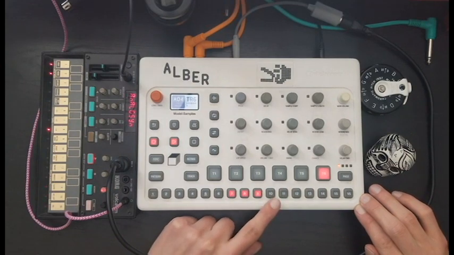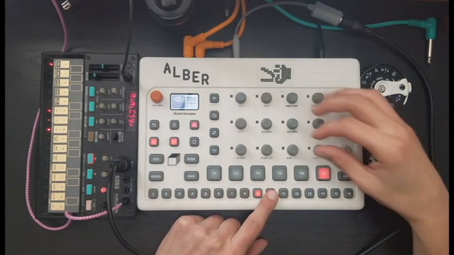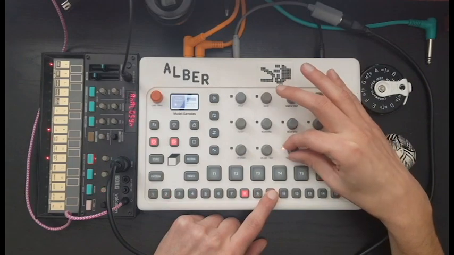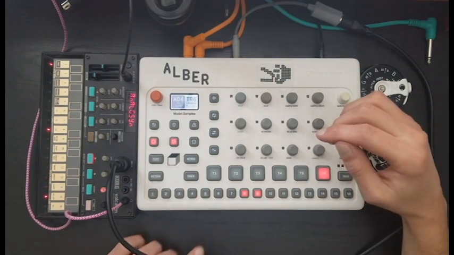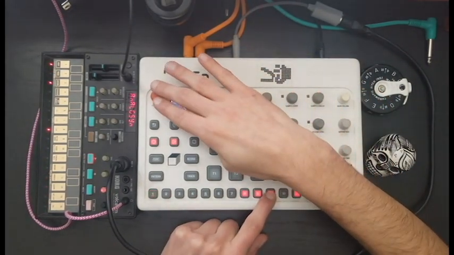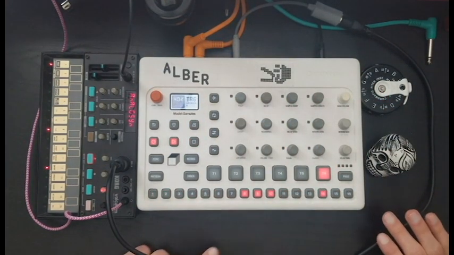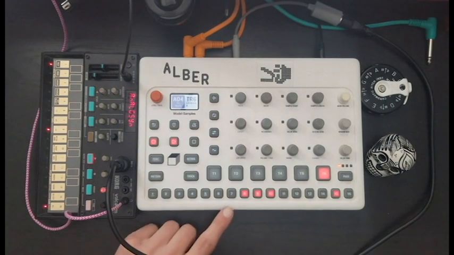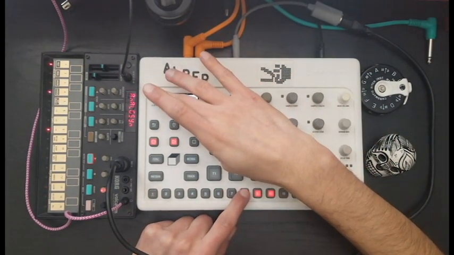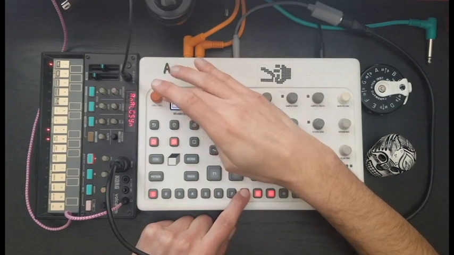Now let's do the same with trig number 10. Let's place it all the way to the left, and let's change the pitch of it. Let's do a nice A minor chord. Right, so now we can obviously have fun with the individual length. Let's give it some length.